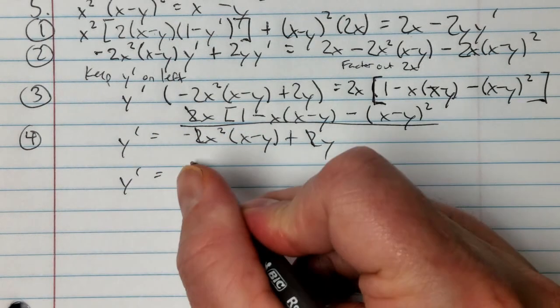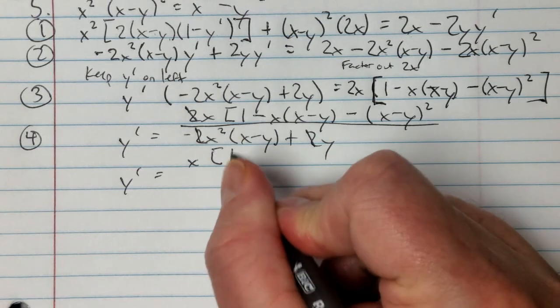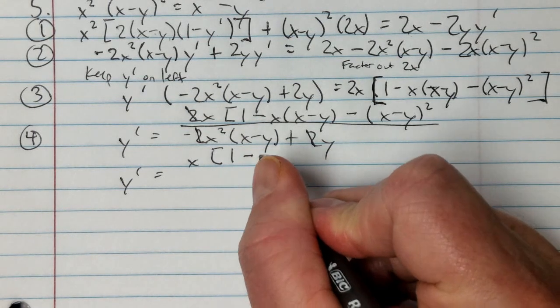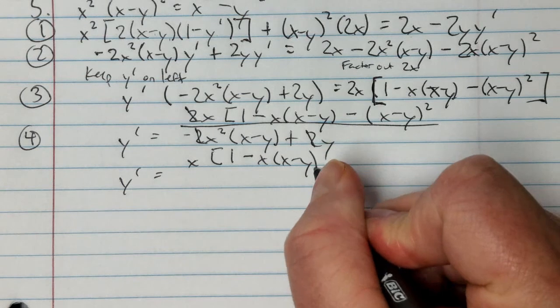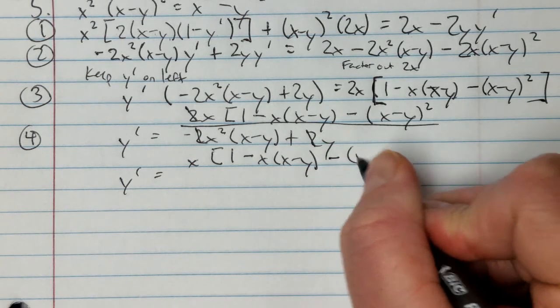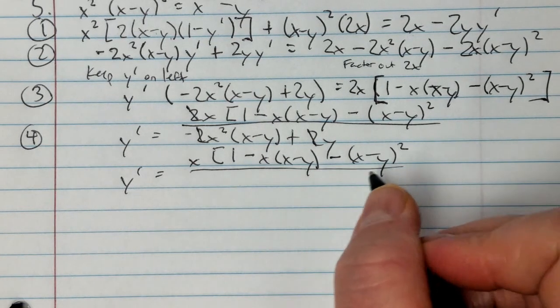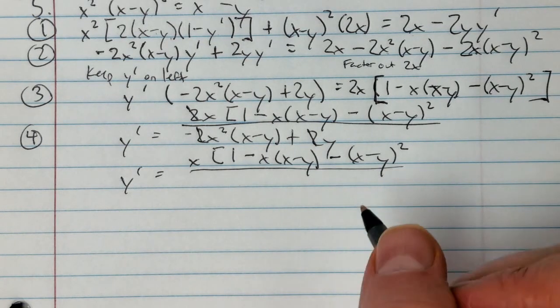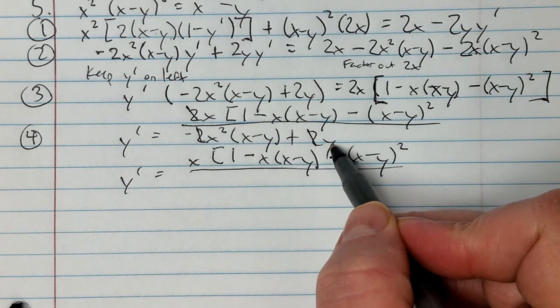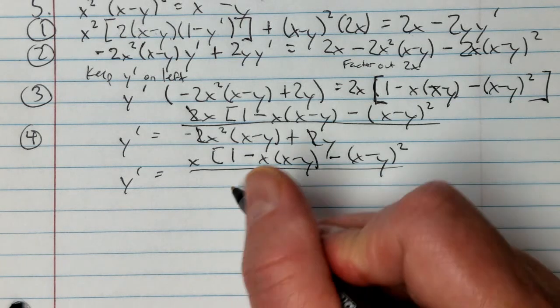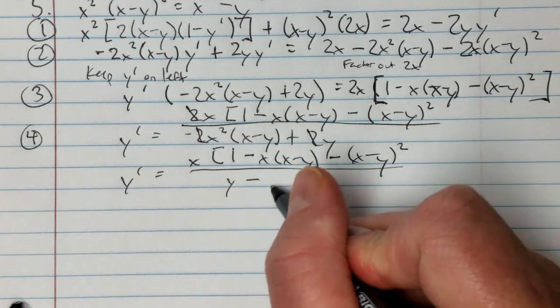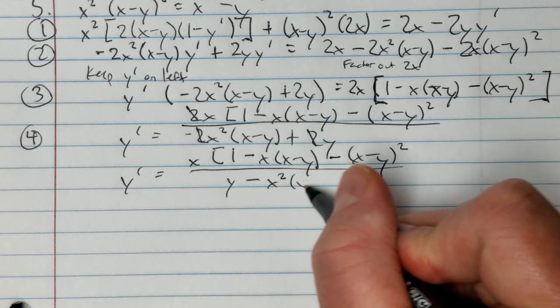So we get x and then 1 minus x, x minus y, minus x minus y squared, all over, and they're going to put this y first, so it'll be y minus x squared, x minus y.